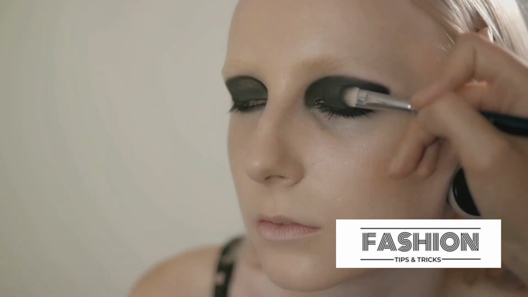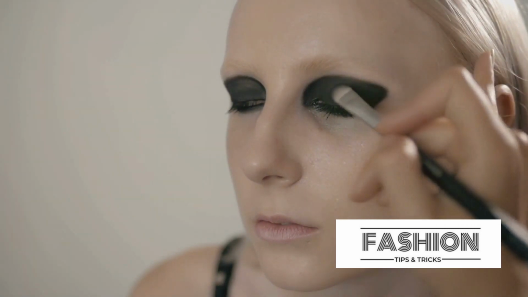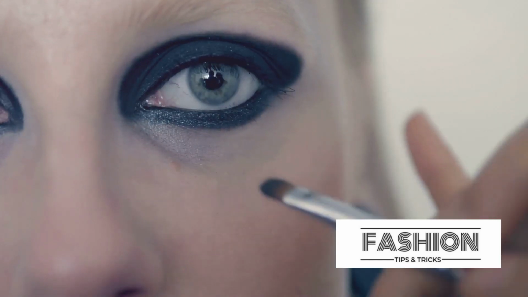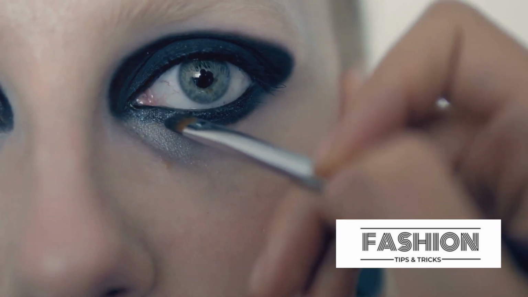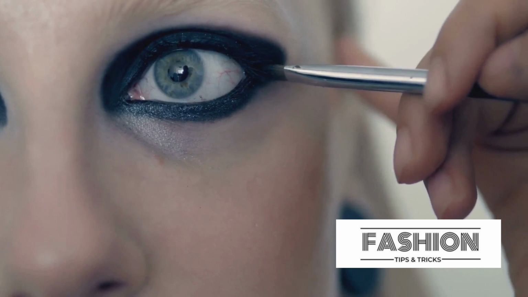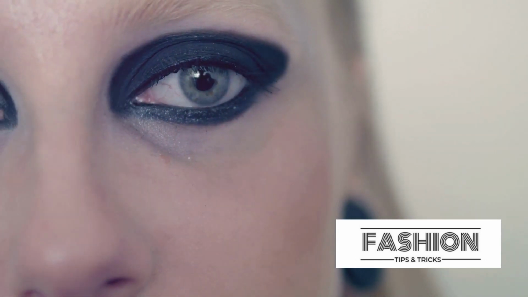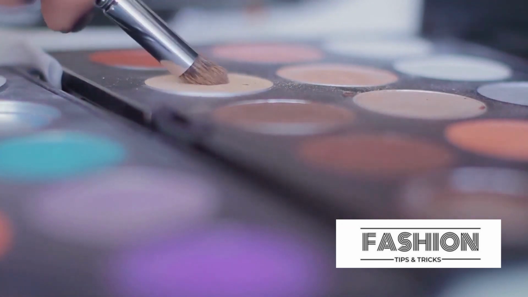Lastly, don't forget to add the finishing touches. A pair of fangs and some colored contact lenses can truly bring your vampire look to life. And there you have it, a vampire makeup look that combines the perfect balance of eeriness and elegance. Remember, makeup is all about expressing yourself and having fun. So don't be afraid to experiment and make this look your own.